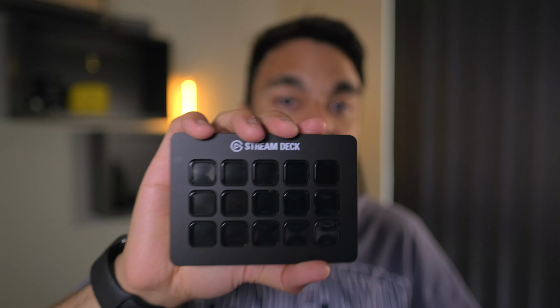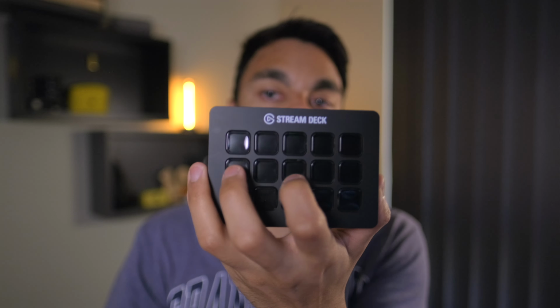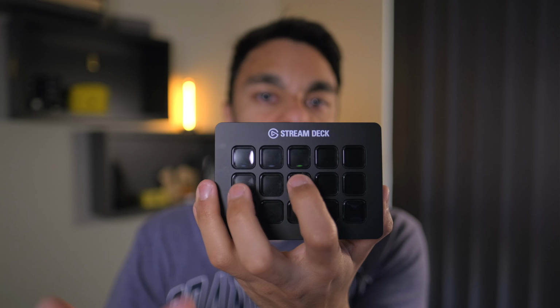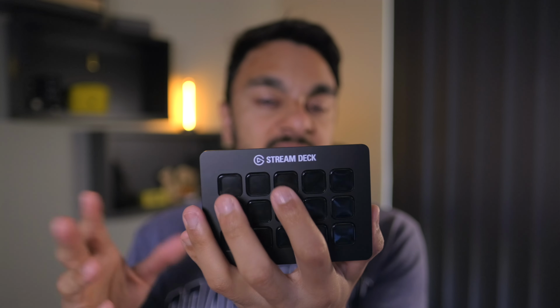Hello everyone, so in this video I'll be reviewing the Elgato Stream Deck. Here's a very efficient way of switching to apps or doing custom activities without having to memorize commands on your keyboard. So without further ado, let's see how I use it on my computer, how I customize it, and what you can do on your side.